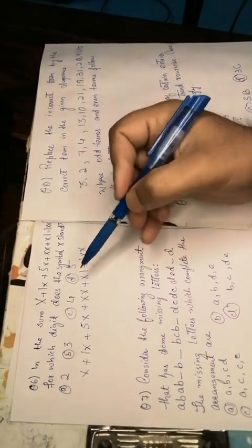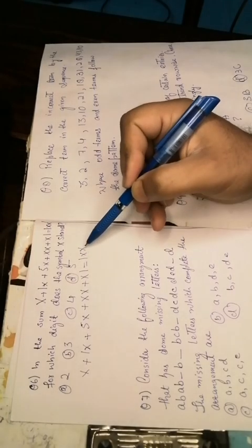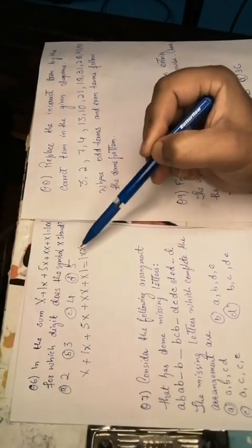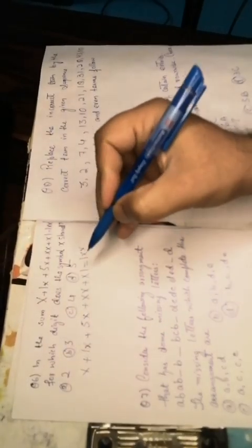So simply, X is a number. When you sum, you will get 1, that number, and that number. So how will you get it? There are two ways. First, you can directly apply the options and then sum and check. But the easiest way is to check the ones place.